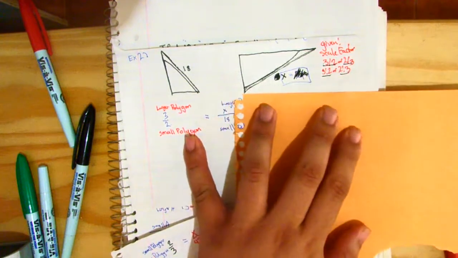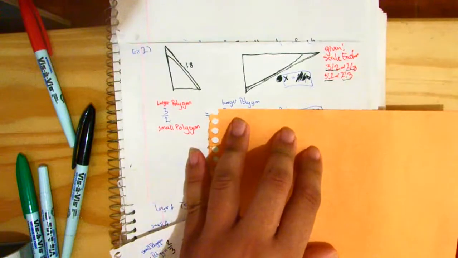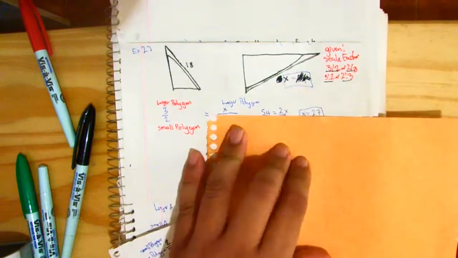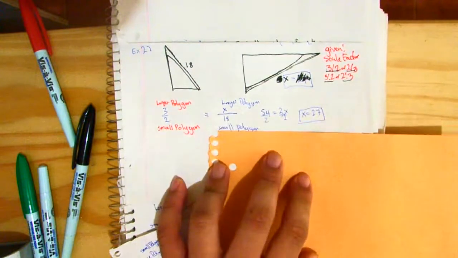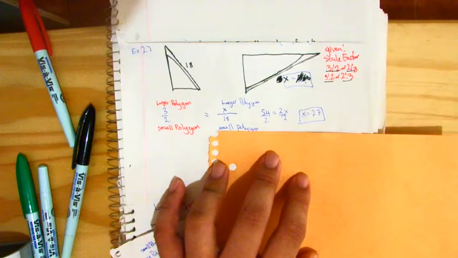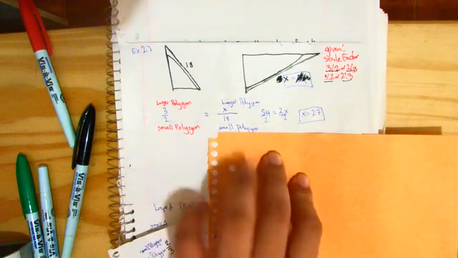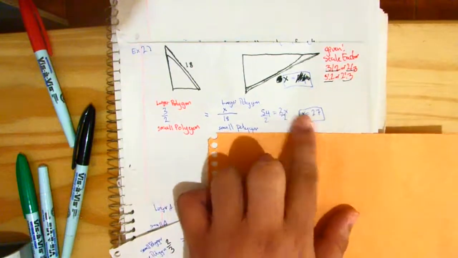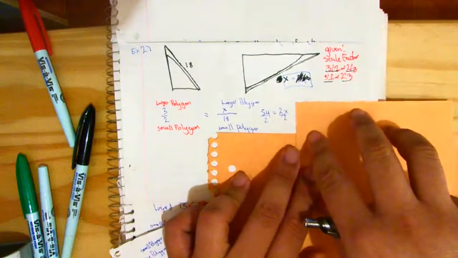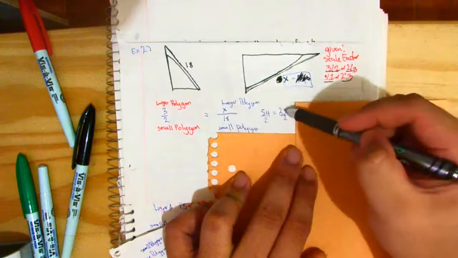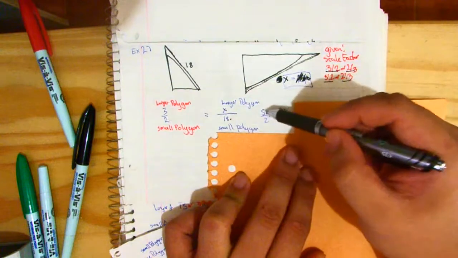Okay, going to the next one. Here is the larger polygon's value, which is given to us as x, and over 18, which represents the value of the smaller polygon. Okay, let me cross multiply. 2 times x is 2x. 3 times 18 is 54, right? Oops.